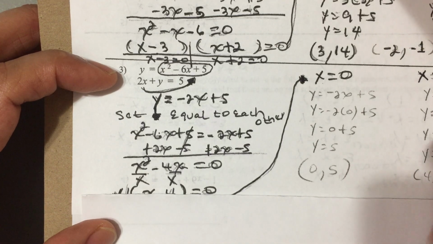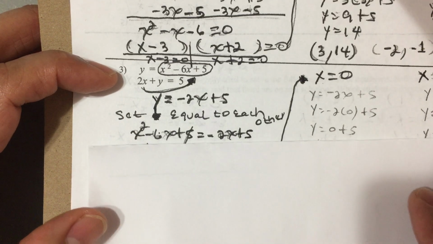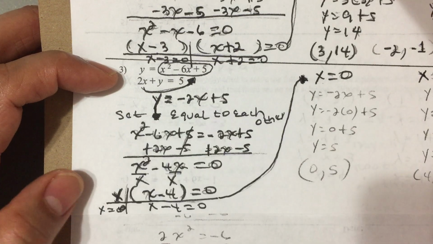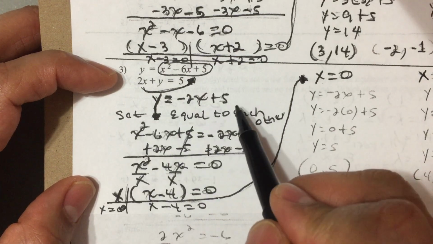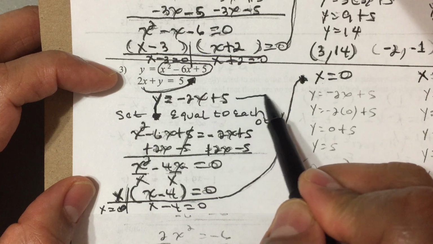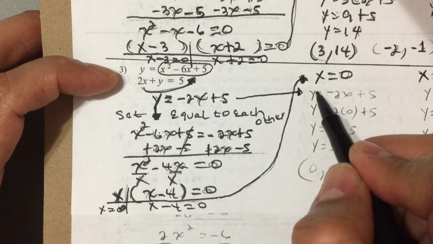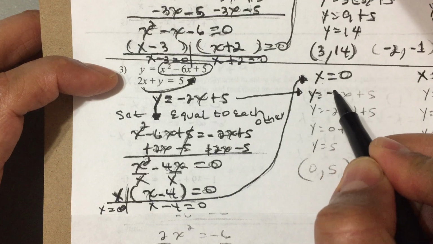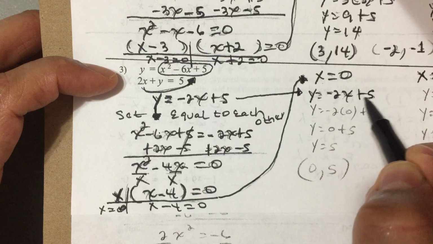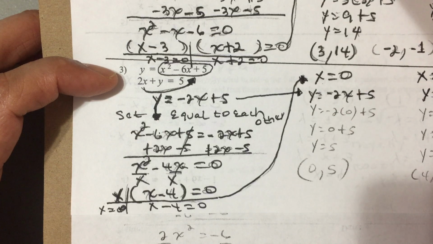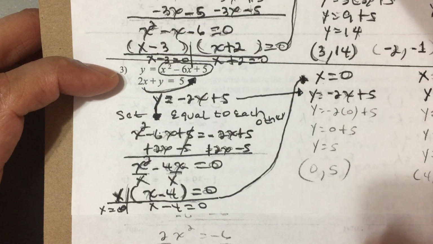Now I need to find the value of y, okay? So, like I said before, remember, you always want to use the linear equation, and you have to use the one that's already isolated. So we're going to use this one, okay? I'm going to copy y equals negative 2x plus 5. I'm going to do it twice because I have to do the process for each of the x values, all right?